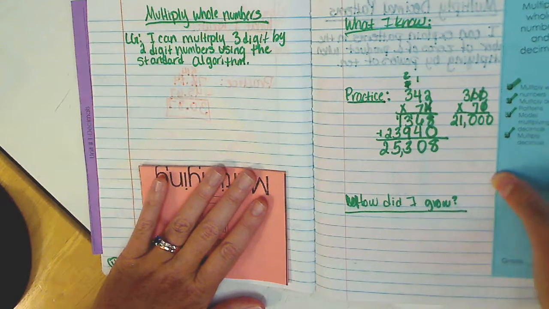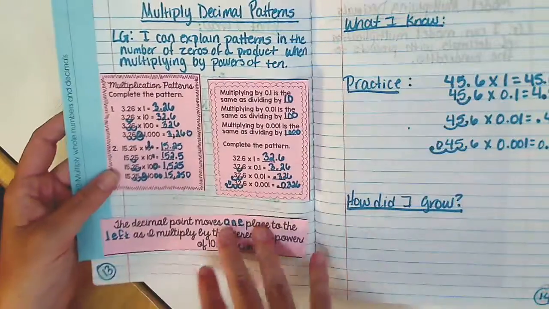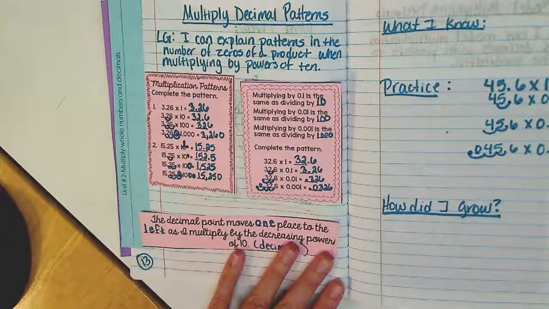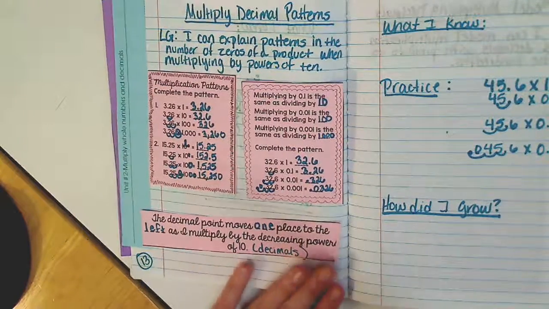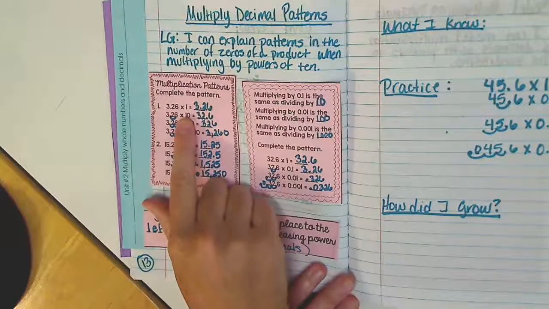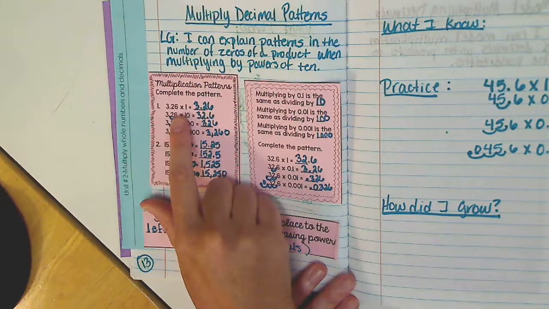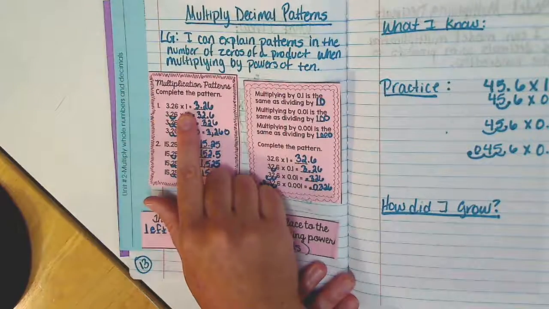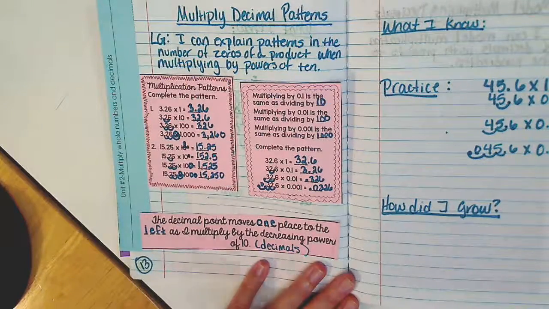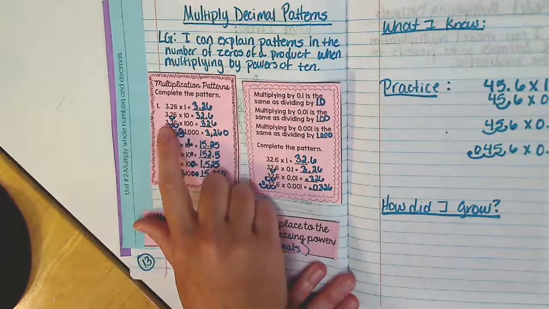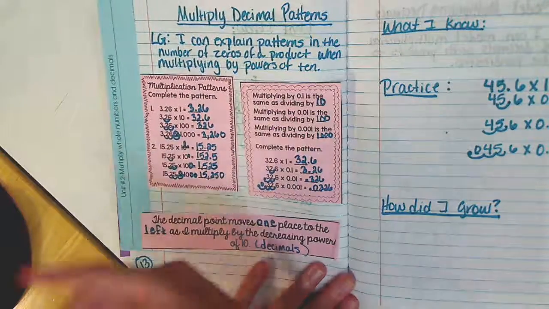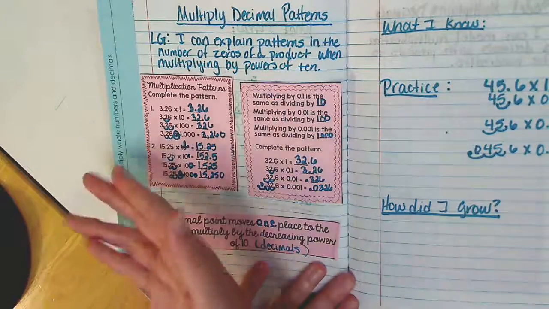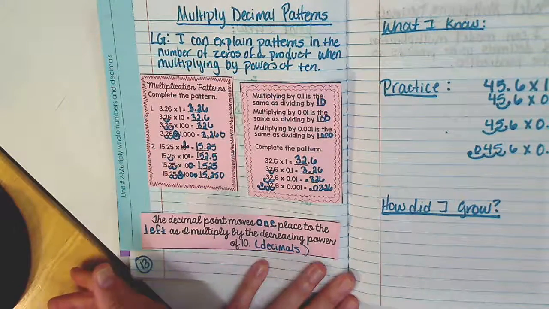Then on Wednesday, we're going to move into multiplying decimal patterns. And basically, we explain patterns in the number of zeros of a product when multiplying by powers of 10. So it's starting to understand why our decimal places can move when we're multiplying by them. So we know if we multiply anything by 1, the number stays the same. If we're multiplying by 10, our decimal place has to move one place to the right, so it becomes 32.6. If we're multiplying by 100, we move our decimal place 2 places to the right, so that becomes 326.